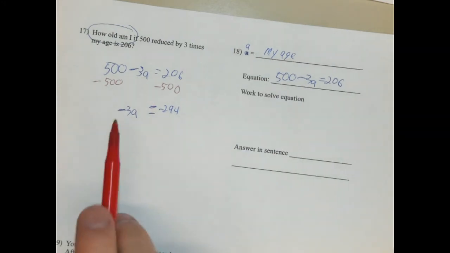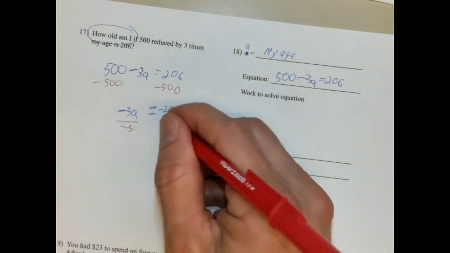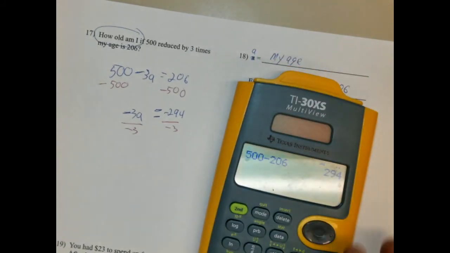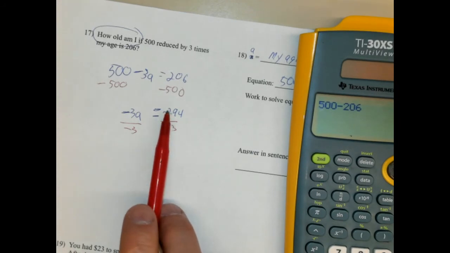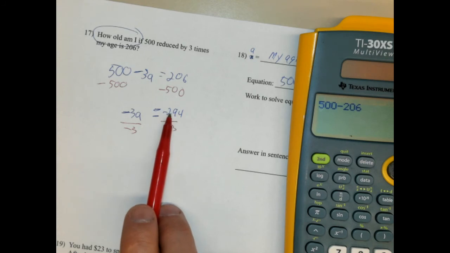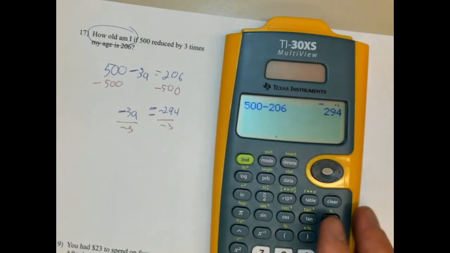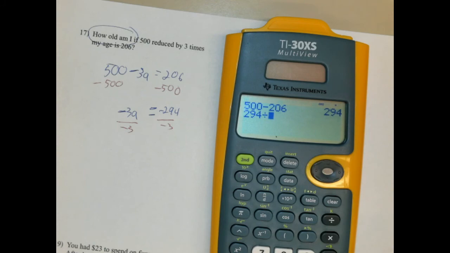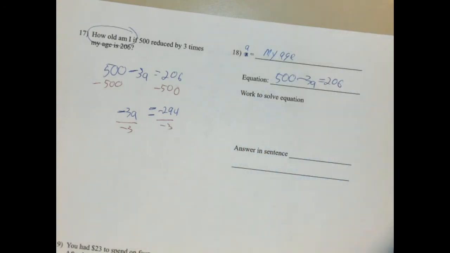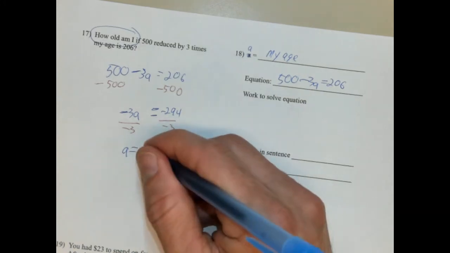And now we have to get rid of our coefficient, which is negative 3. So we're going to divide both sides by negative 3. And by the way, you can tell that this is divisible by 3 because if you add these digits up, it adds into something that is divisible by 3. So 2 plus 9 is 11, 11 plus 4 is 15, and 15 is divisible by 3, therefore 294 is divisible by 3. It's a nice little trick you can use. So 294 divided by 3. There you go, 98. Now, you'll notice these are both negative, so a negative divided by negative is a positive. So equals positive 98.